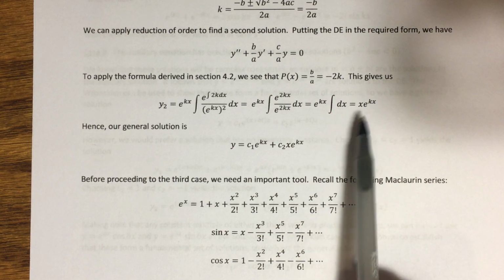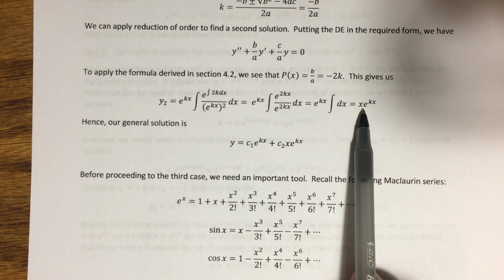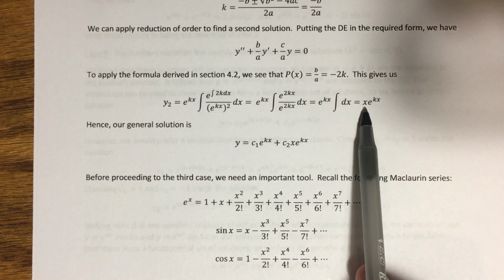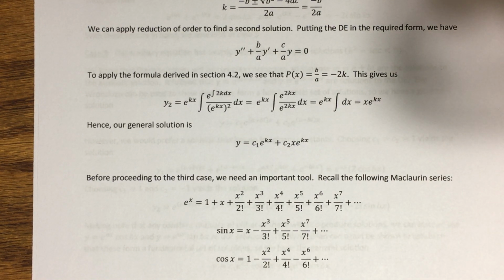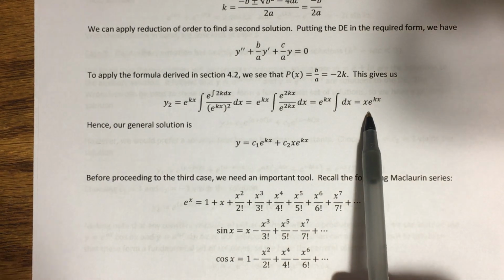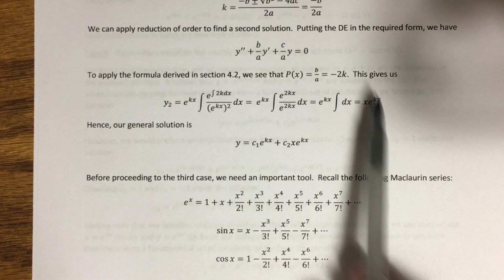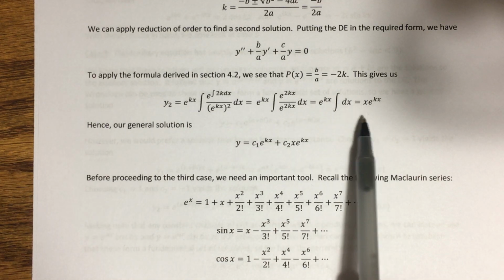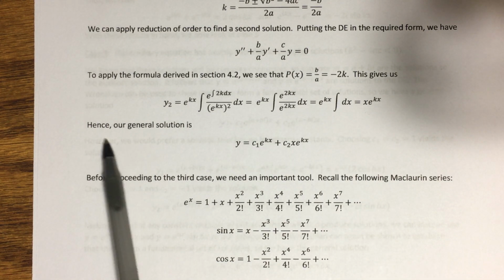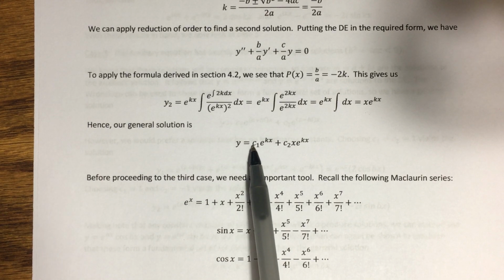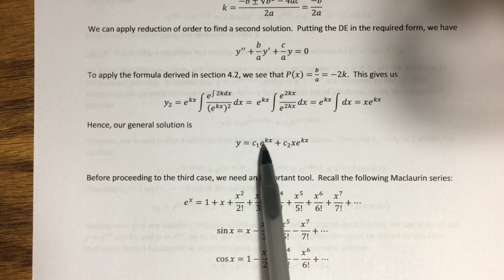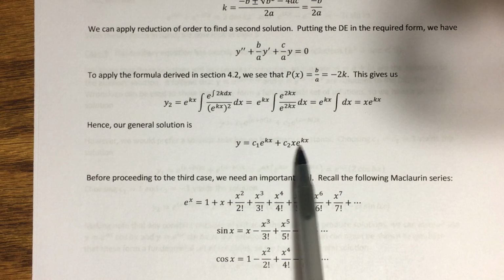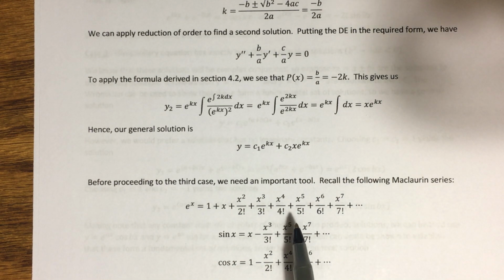This would be my second solution to that homogeneous equation, and we know from 4.2 that this will always automatically form a linearly independent set when we put it in with the first solution. So we don't need to use the Wronskian to check that we have linear independence. It's already guaranteed. That means our general solution in this case is y equals c1 e to the kx, there's my first solution, plus c2 x e to the kx. That's my second solution. Okay?